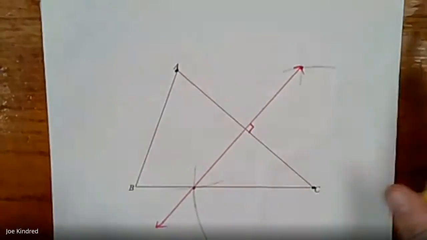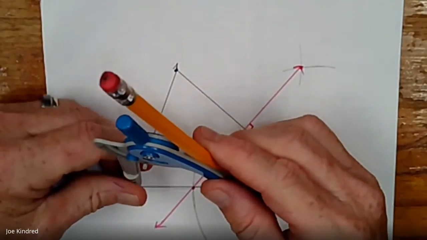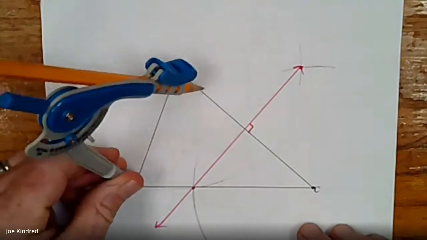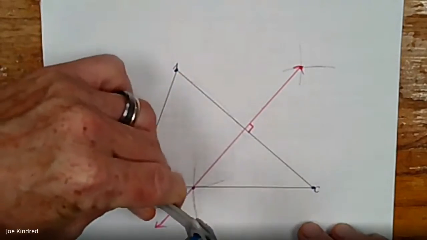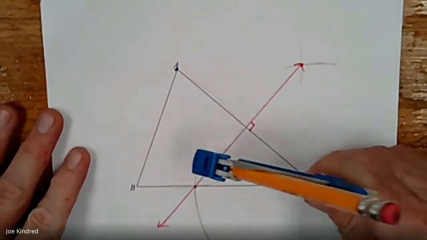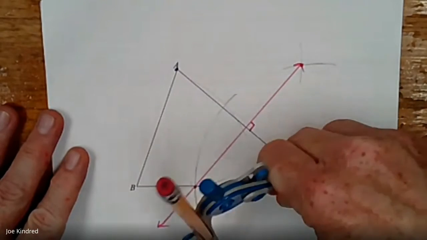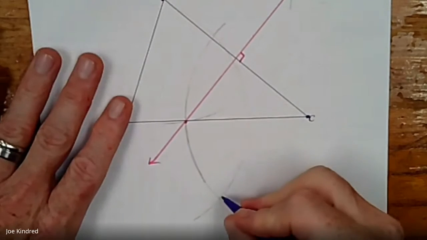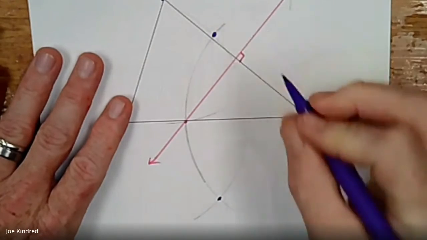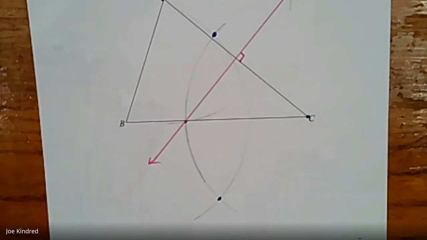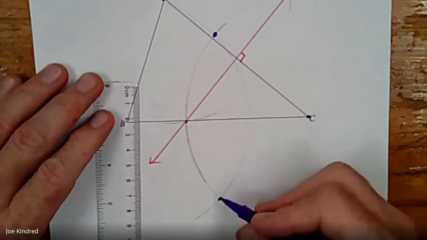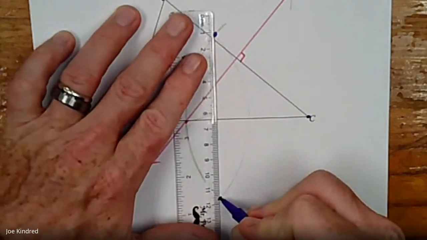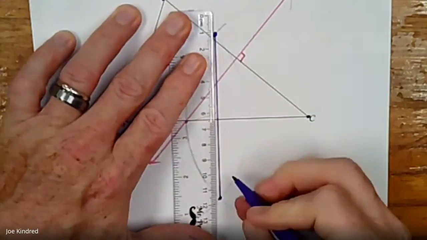So I want to come back here again. Be very careful that your needle's not moving. And we're looking for points of intersection. There they are right there. So as you look here, I've got this point and this point, which will help me with the perpendicular bisector to BC. There we go.